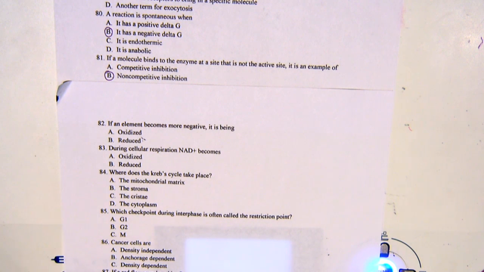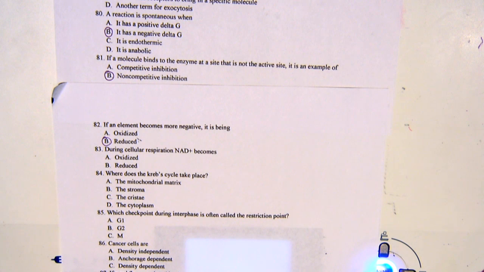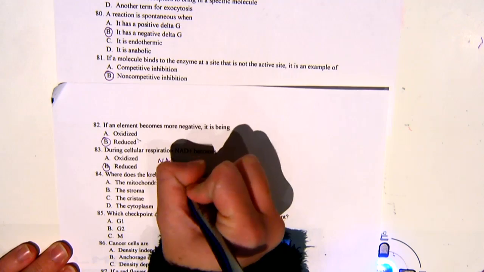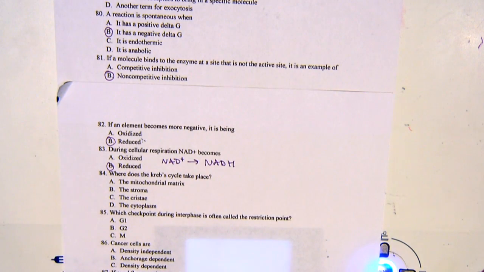#82. If an element becomes more negative, it is being reduced. Think reduced. It's being brought down. It's being reduced. It's becoming more negative. #83. During cellular respiration, NAD plus becomes reduced because it goes from being NAD plus to NADH. It went from being positive to neutral. Therefore, it became more negative or less positive, which in this case is reduced.